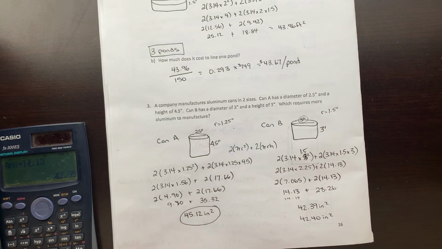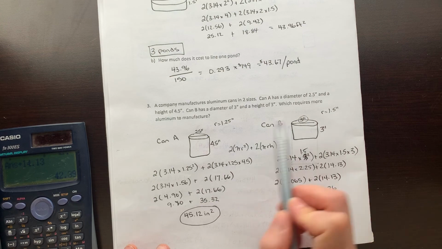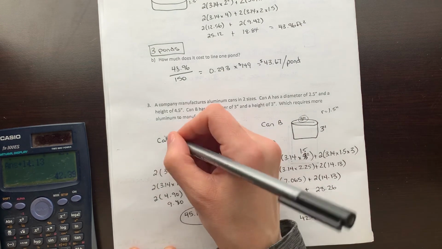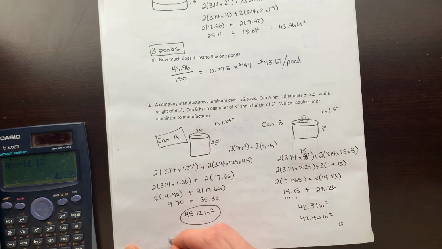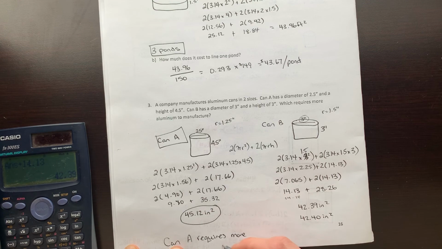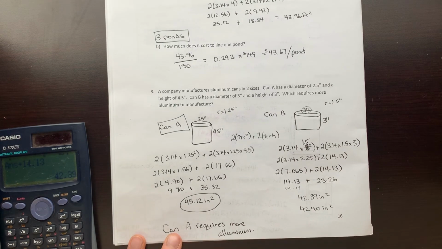Both are correct, and really it doesn't matter because at the end of the day, this is my bigger number. So can A is going to require more aluminum. Okay, so can A requires more aluminum. If you have any questions, please feel free to shoot me an email or post in Google Classroom, and I would be happy to help explain this a little bit further.